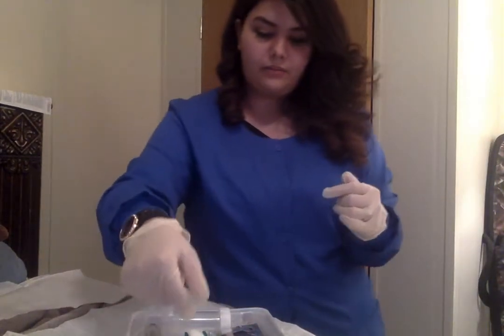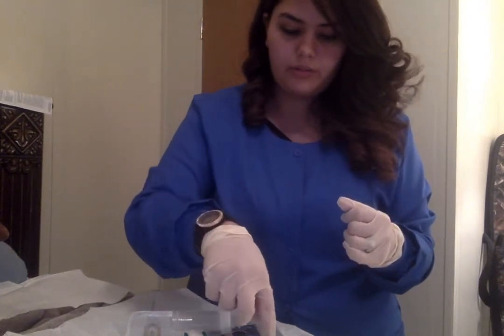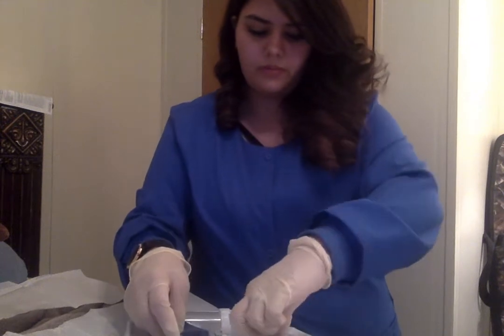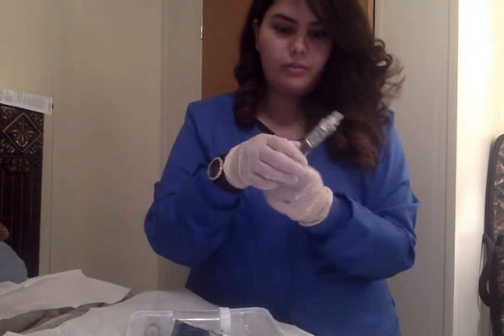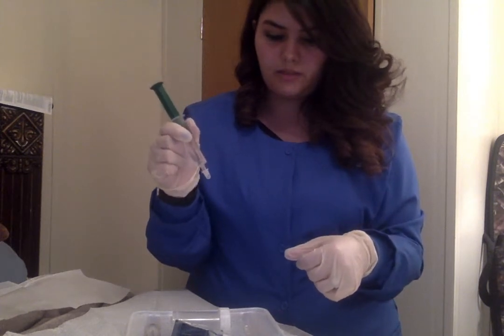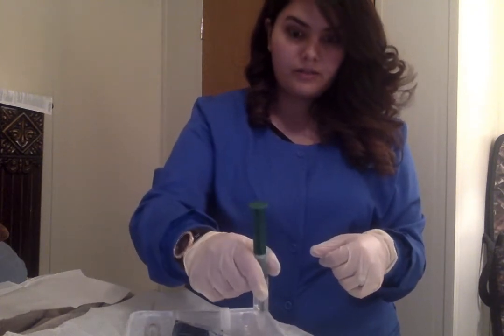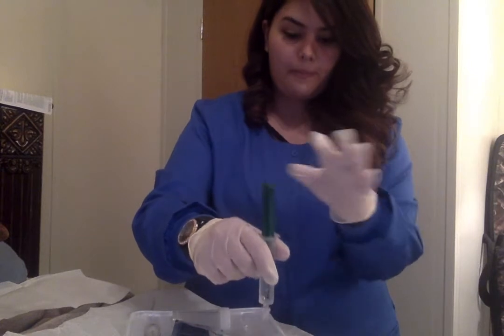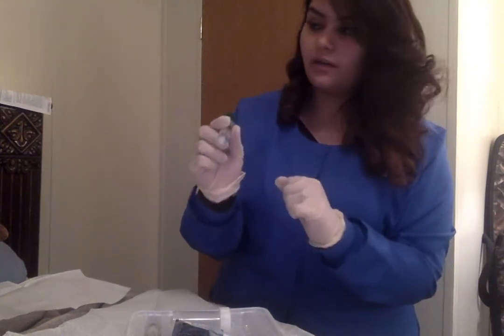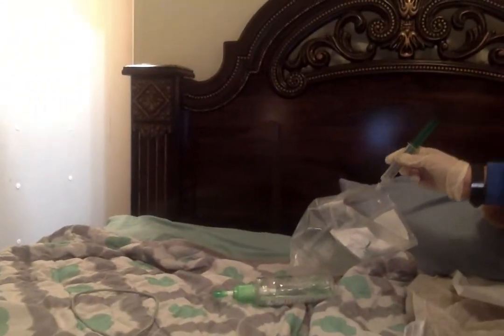Okay, now we're going to get our lube. Which one's the lube? I think this one's the lube. And we're going to squeeze it in here. Squeeze. And then we're going to throw this away without contaminating our gloves into the sterile bag.